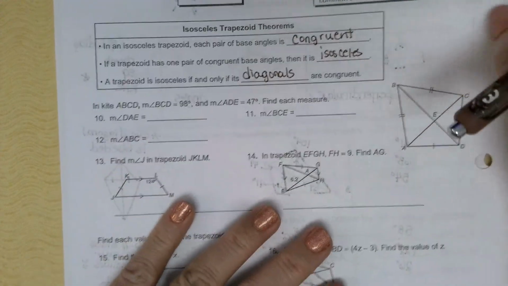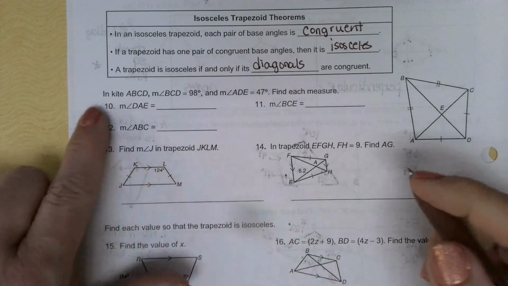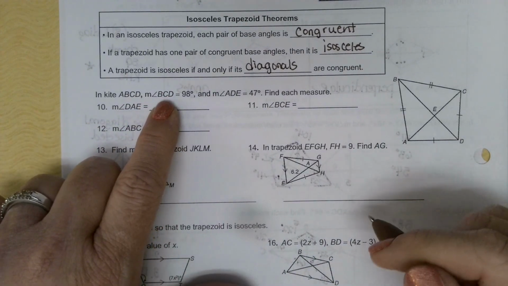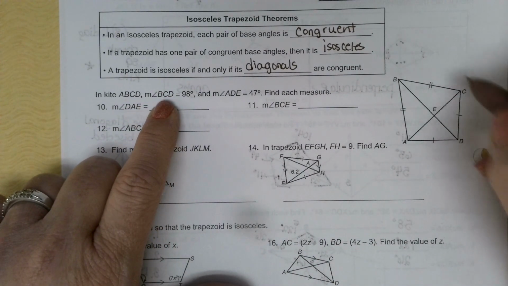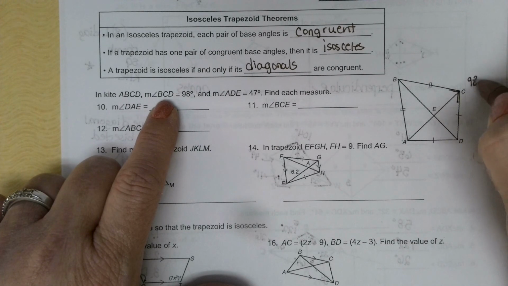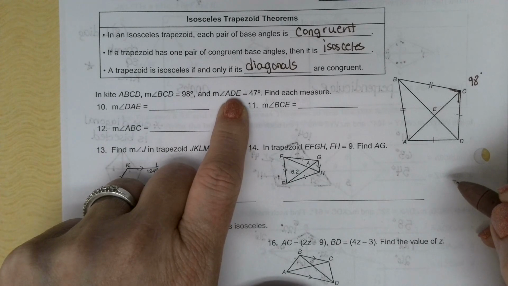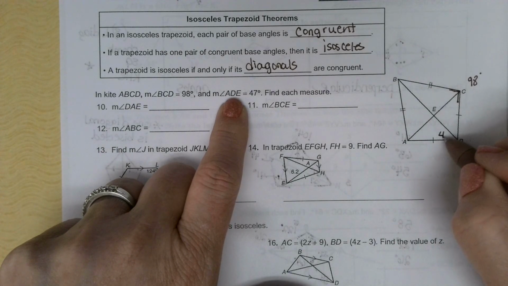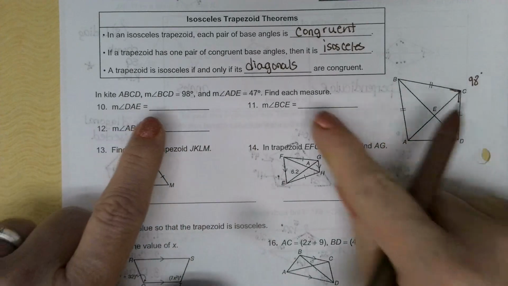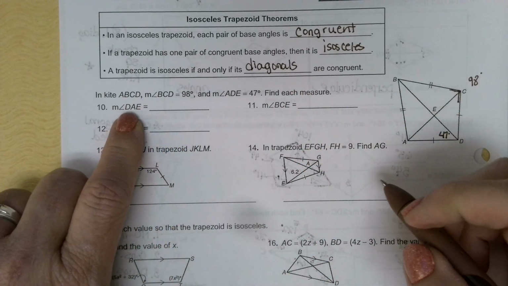Okay, let's jump into these problems. We're reviewing with a kite problem. In this kite, angle BCD, the big angle, is 98, and angle ADE is 47. Go ahead and find these three angle measures. If you want me to put numbers in here for you, I will.